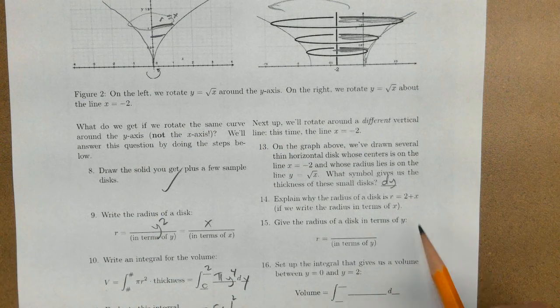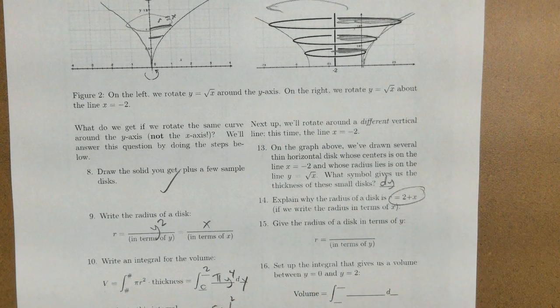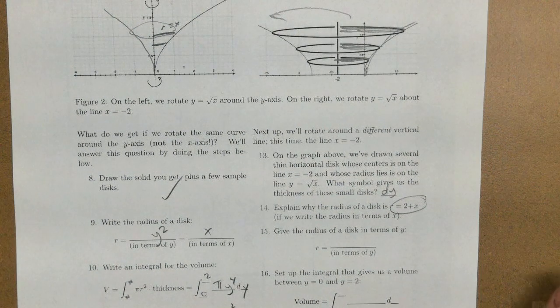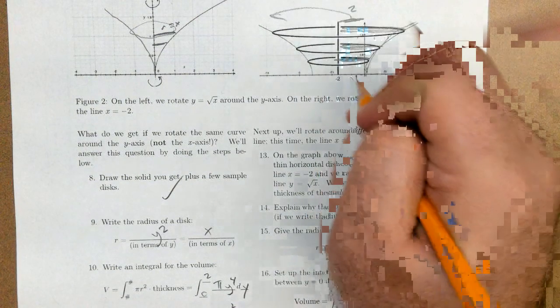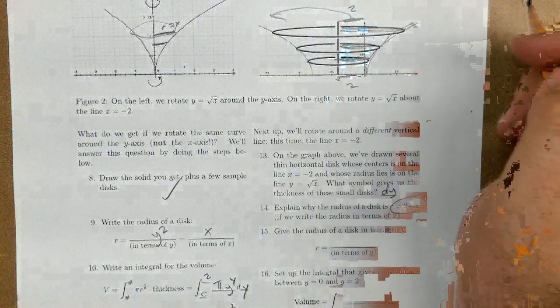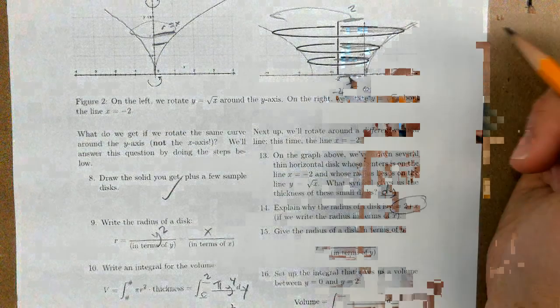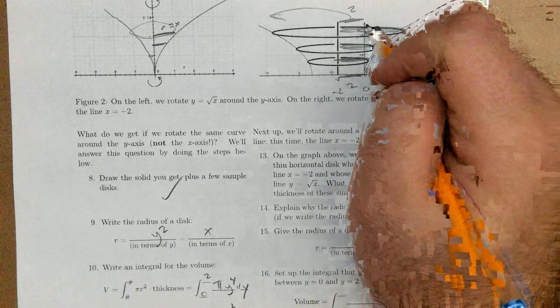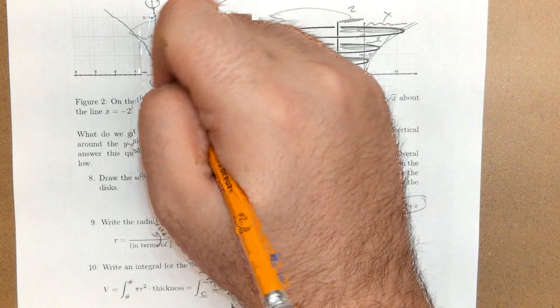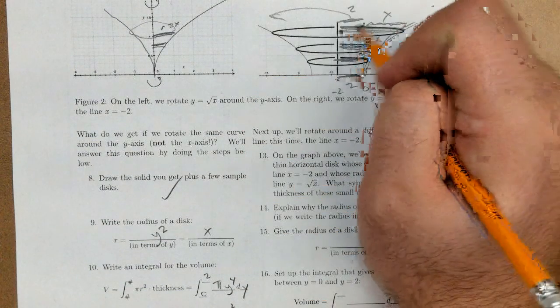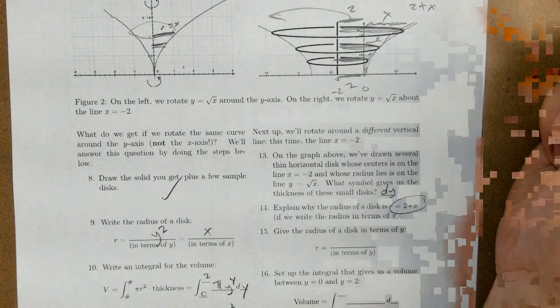Explain why the radius is 2 plus x. Okay, if we write it in terms of x, I'm going to explain that by talking to you. This distance right here, no matter how high you are, is 2 units. Down here it's 2 units, because it's just from minus 2 to 0. So that's always 2. This length is the x value of the curve at each point. Right? That's exactly what we did over here. We said the radius was x. This is x, but then 2 more. So no matter what, this is 2 plus x.